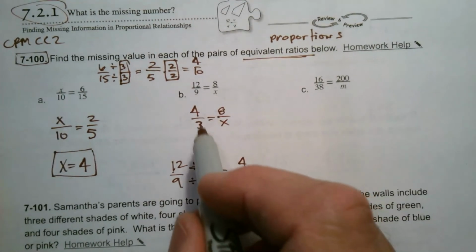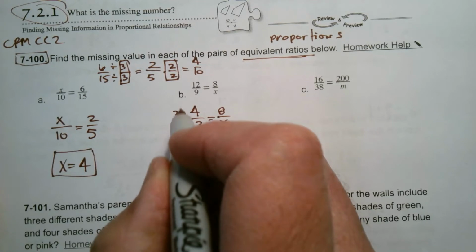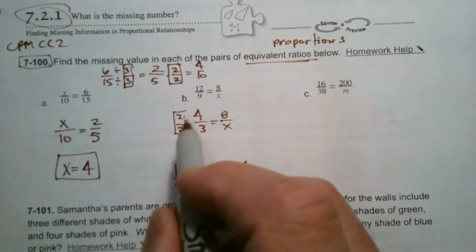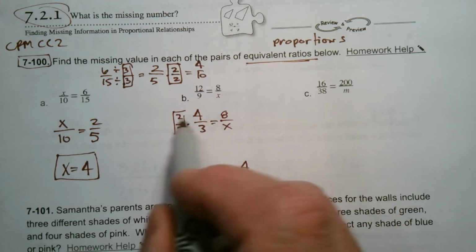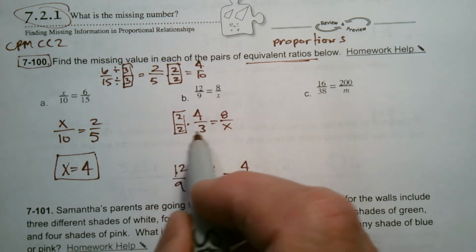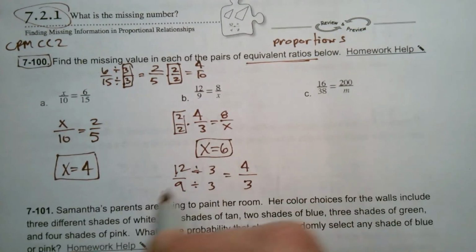Once again, if I think about a giant 1, if I'm able to multiply top and bottom by a giant 1 of 2/2, I can get an equivalent fraction, right? 2 times 4 is 8. 2 times 3 is 6. So x has to equal 6 in this case. Okay?